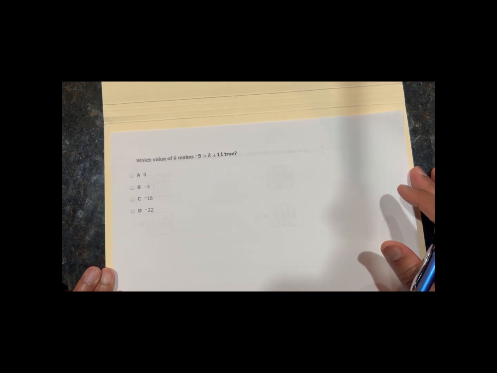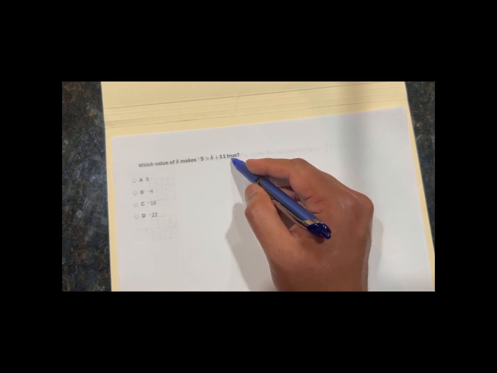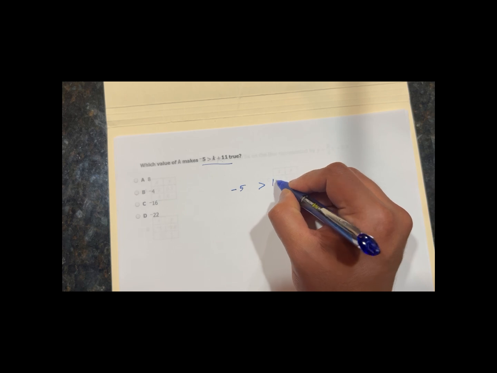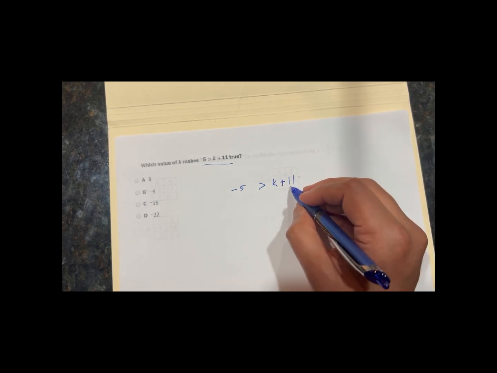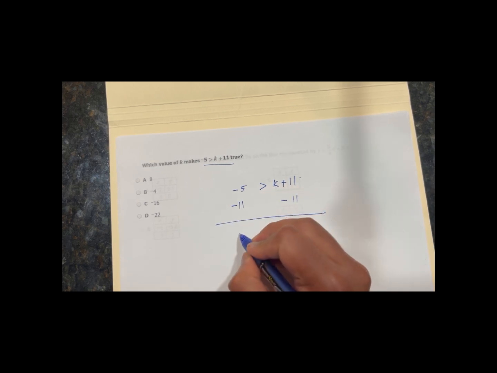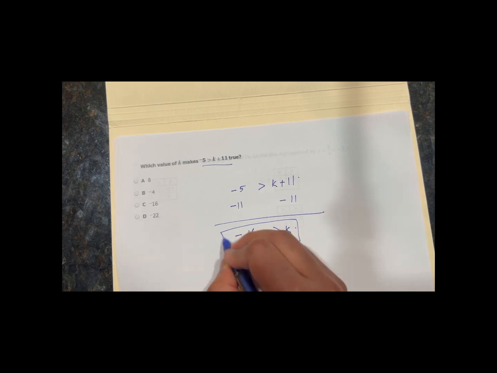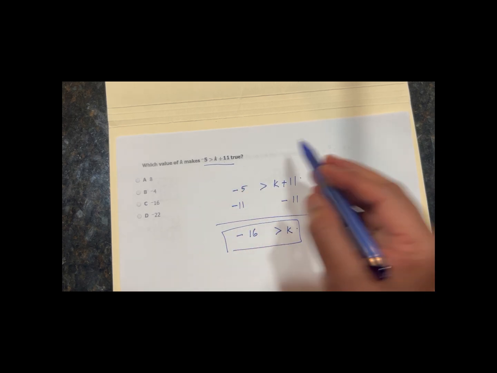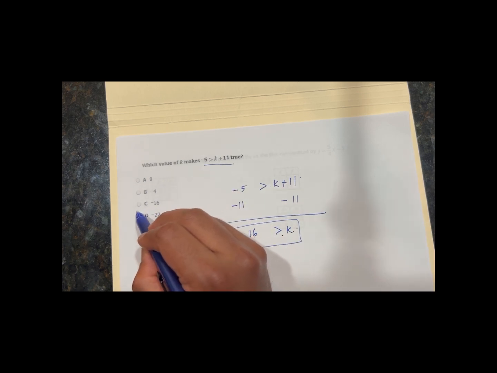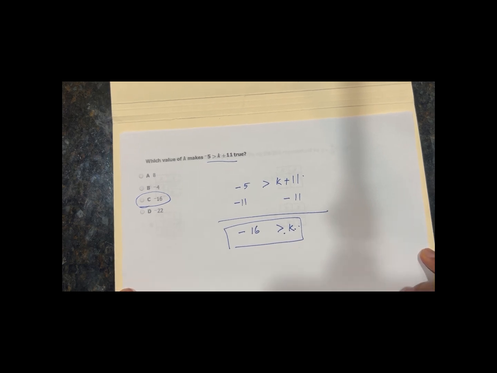Which value of k makes -5 is greater than k plus 11 true? Okay, so you're basically solving for k here. So -5 is greater than k plus 11. I want to get rid of 11, so I subtract 11 on both sides. That basically means -16 is greater than k. This is basically it. So k has to be less than -16, which value this should be it.